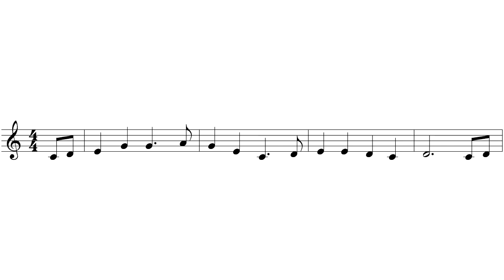Upbeats are not limited to a single note. The classic folk melody Oh Susanna has a 2-note pickup.